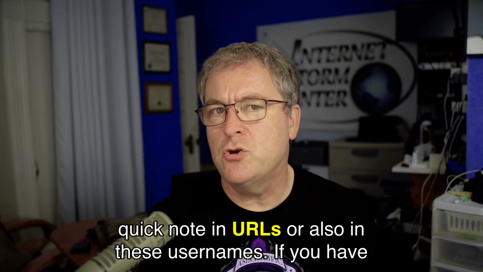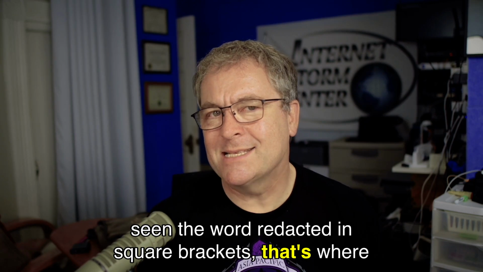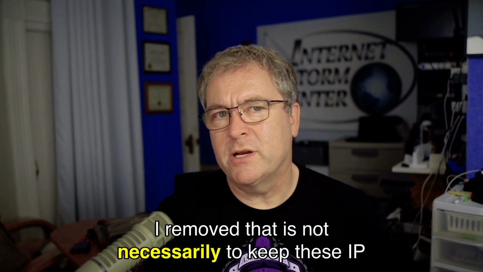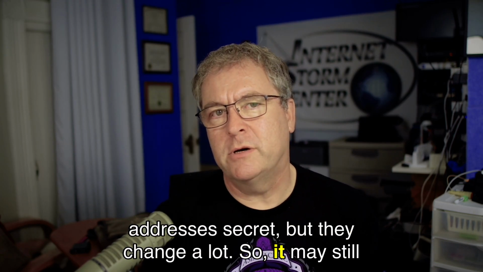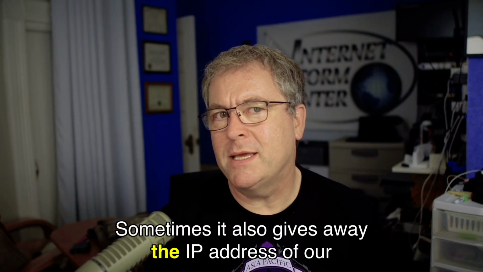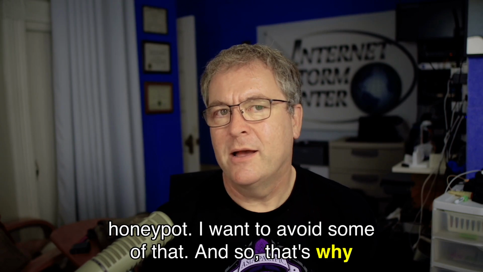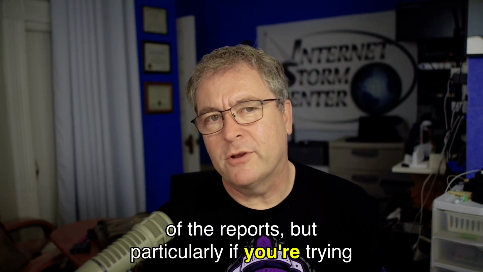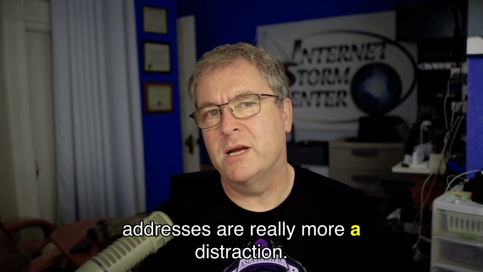And just a quick note, in URLs or also in these usernames, if you're seeing the word redacted in square brackets, that's where originally there was something like an IP address. The reason I removed that is not necessarily to keep these IP addresses secret, but they change a lot. So it may still be the same exploit, just with a different IP address. Sometimes it also gives away the IP address of our honeypot. Want to avoid some of that. And so that's why you see that word redacted ever so often. It's not in all of the reports, but in particular if you're trying to do summaries and trying to find new things, then the IP addresses are really more a distraction.